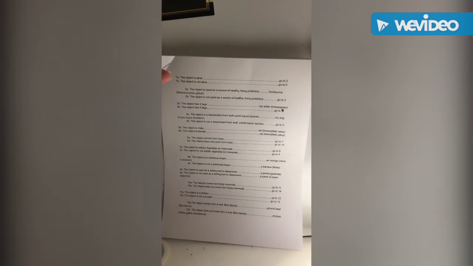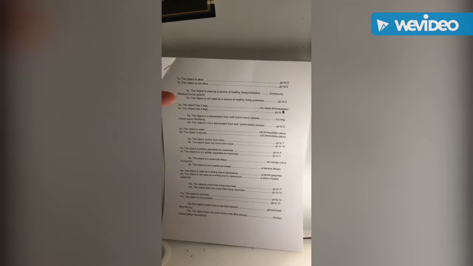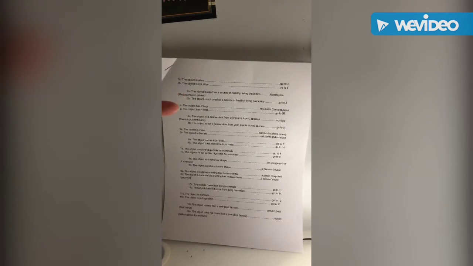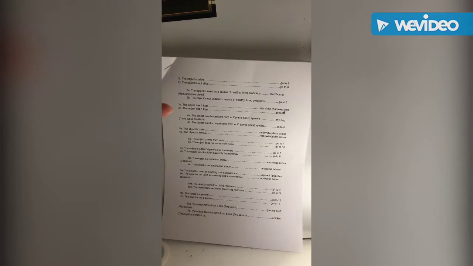Let's take a look at the dichotomous key. Number 1, is the object alive? Yes, so we're going to go to 2. The object is not used as a source of healthy living probiotics, so we're going to go to 3. The object has 4 legs, so it says to go to 4. The object is not a descendant from wolf, so go to 5. Is the object male? No. The object is female, however, so that's where we would place cat number 1, Twinks, also known as Felis catus.